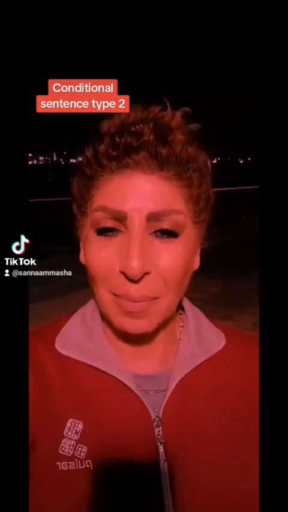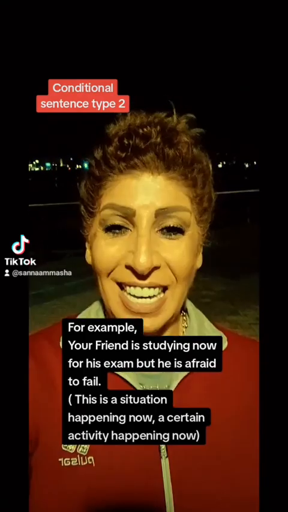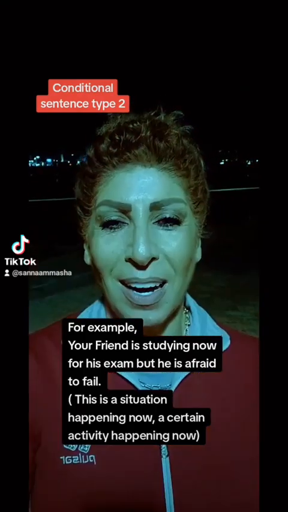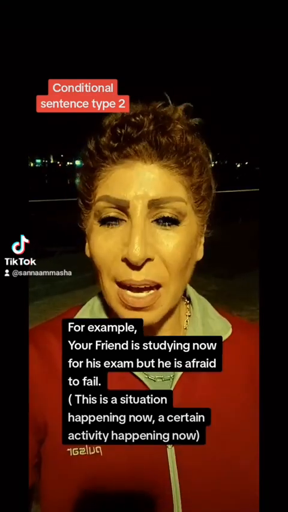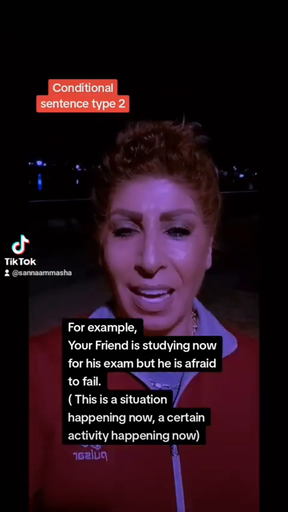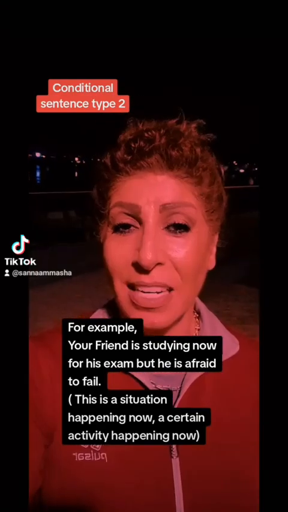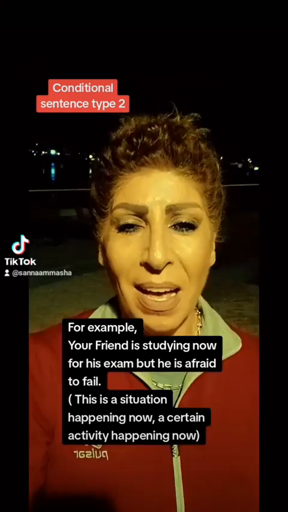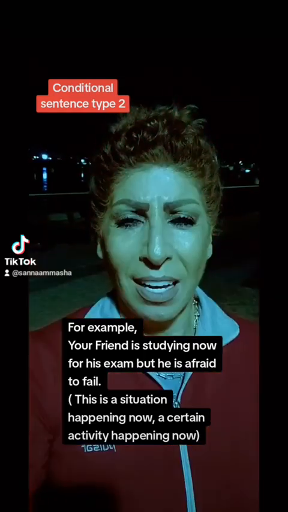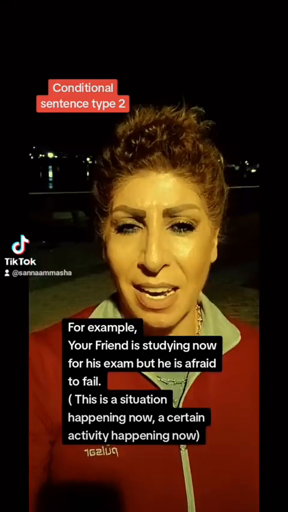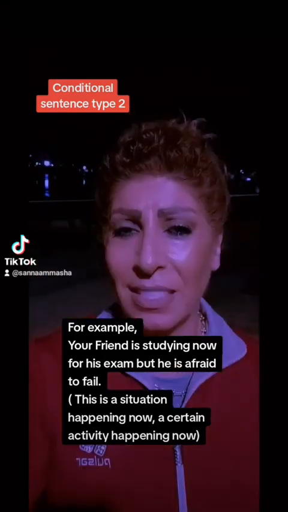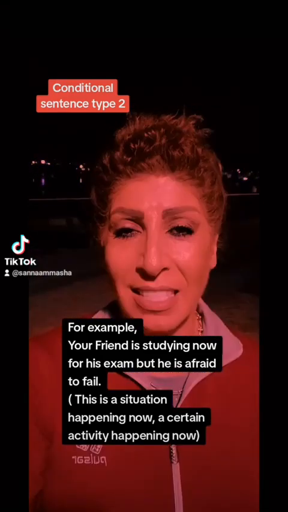Let me explain to you the difference between these two meanings. For example, if your friend is studying for his exam and he is worried and has much stress because he is afraid he will fail in his exam.